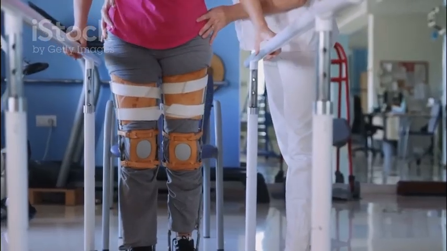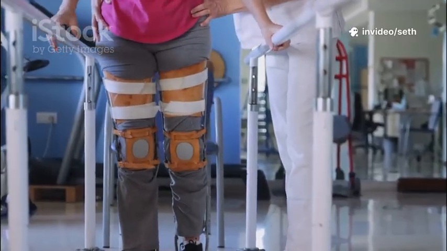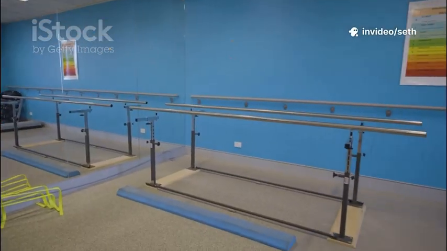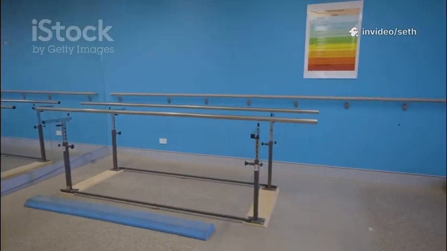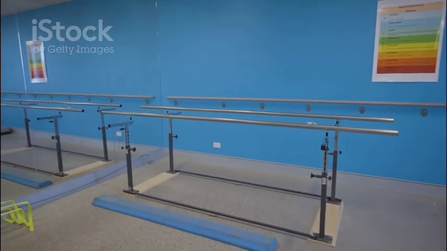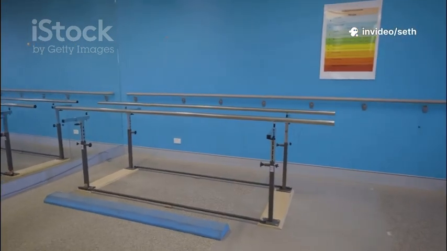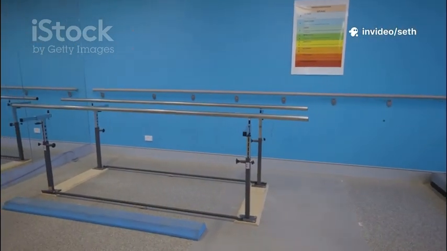Section 5. Learning to walk again. A staged approach to gait training. With a solid foundation of balance established, we can begin gait training. The first phase takes place entirely within the parallel bars. Our initial goal is proper weight acceptance on the prosthetic limb, then secure single limb stance.